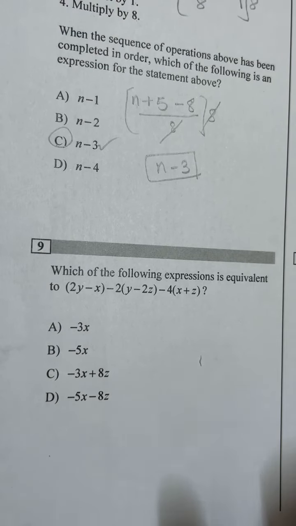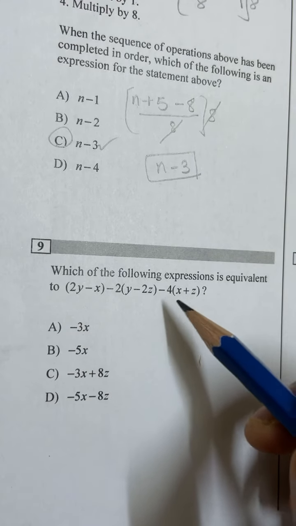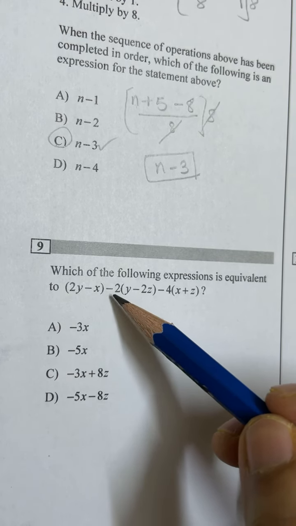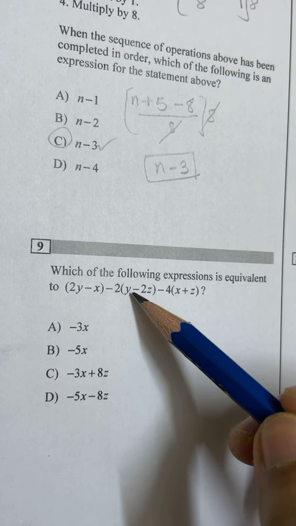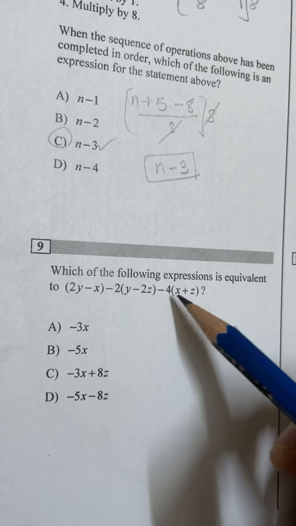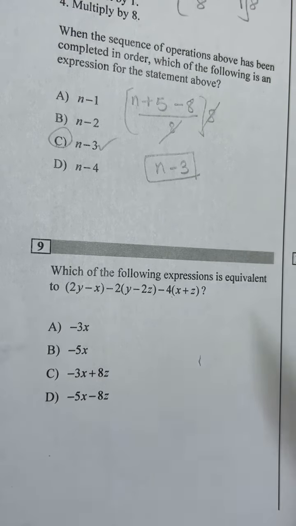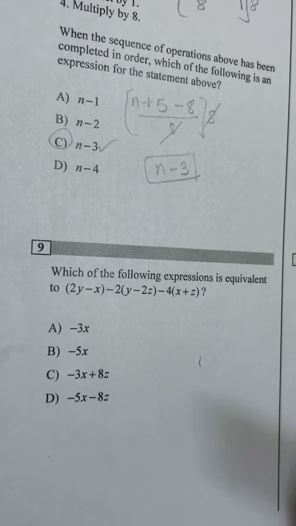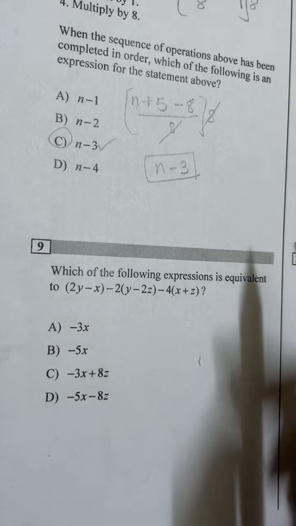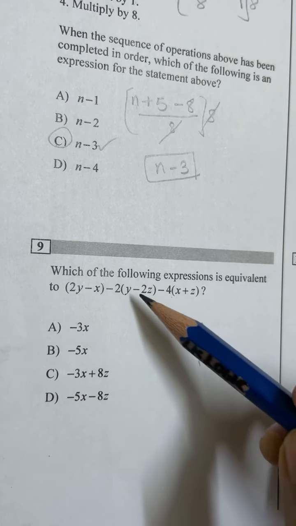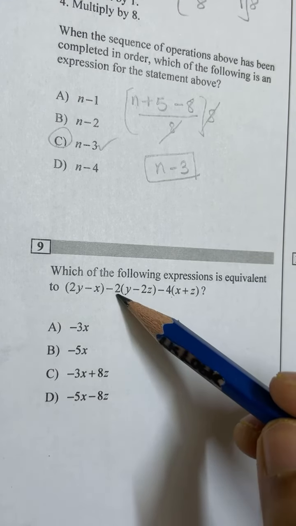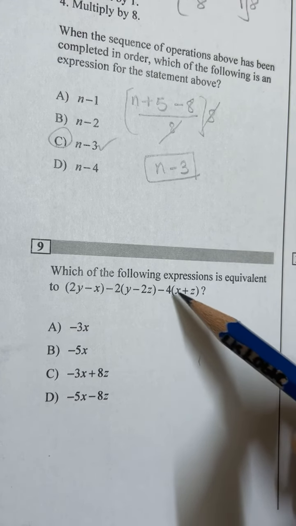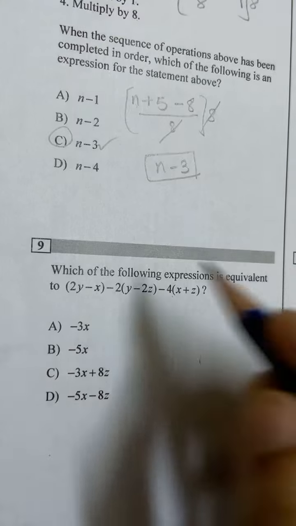Question number 9 here says, which of the following expressions is equivalent to 2y minus x minus 2 multiplied by y minus 2z minus 4 times x plus z? So you have been given 4 options, so you can try this out. So let's see what you have to do in this. Just expand the expression or use the distributive property to multiply the numbers outside the parentheses.